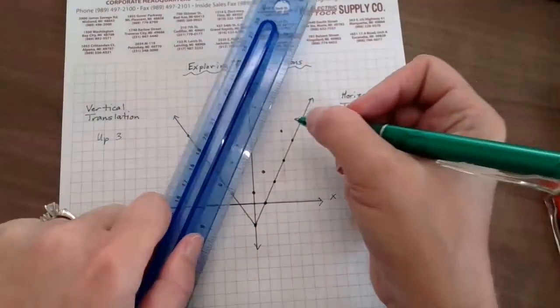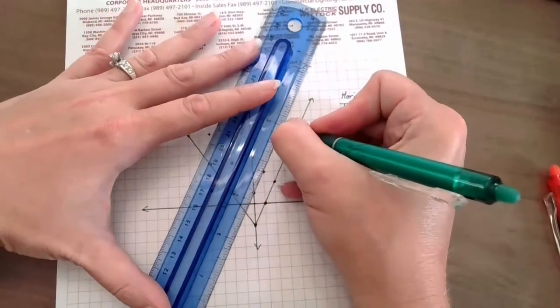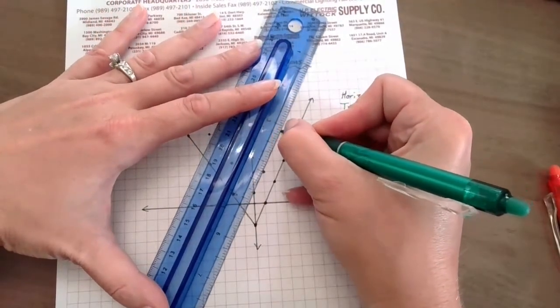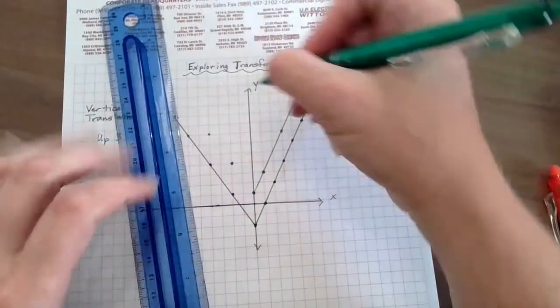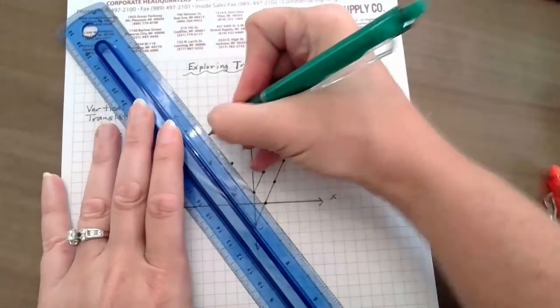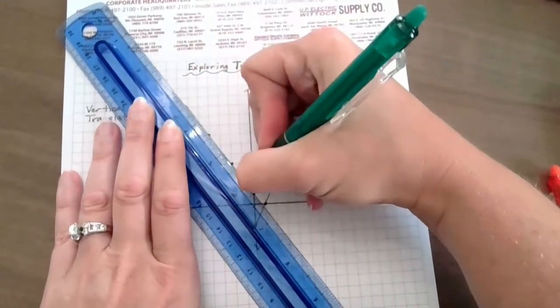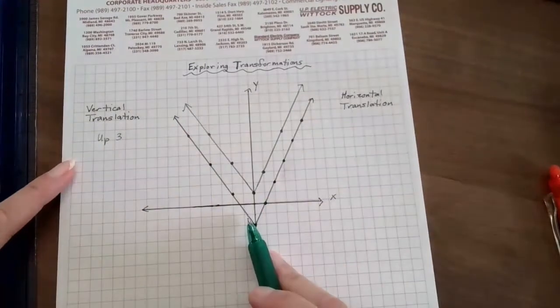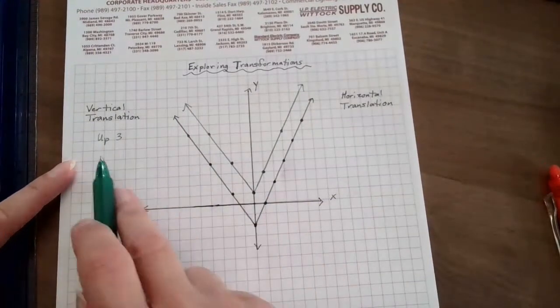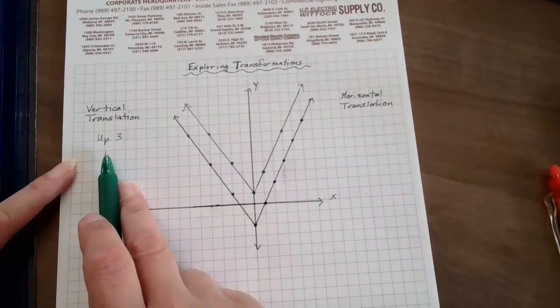So I'm going to go ahead and put the graph together for this one then, and we can see, compared to the original, where is this graph going to be now? And there we go. Ladies and gents, the original graph in the black ink is right here, and then the new graph in the green ink is 3 higher than the one before it.